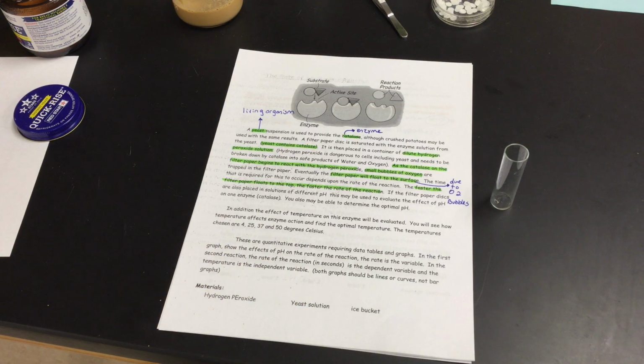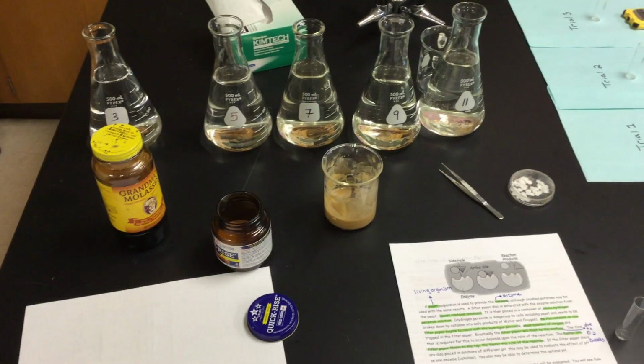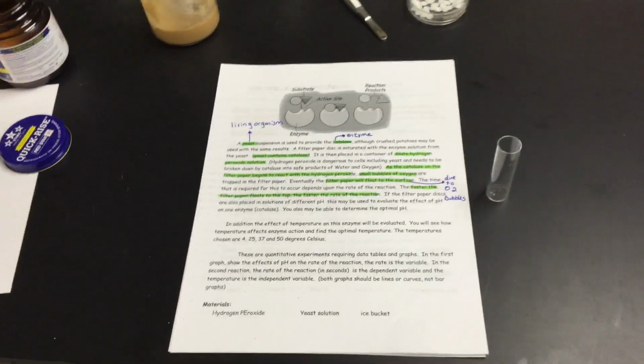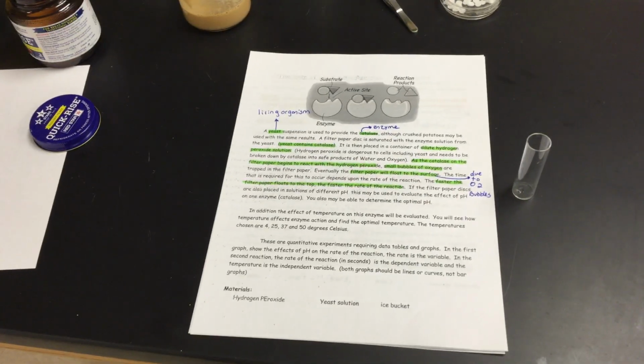And when we're looking at pH, we're going to look at pHs of 3, 5, 7, 9, and 11. And within these particular solutions, and you guys will see them on my table here in front of me, we have hydrogen peroxide as well as specific pHs. So remember, 3 is very acidic, 5 is slightly acidic, 7 is neutral, 9 is slightly basic, 11 is extremely basic.